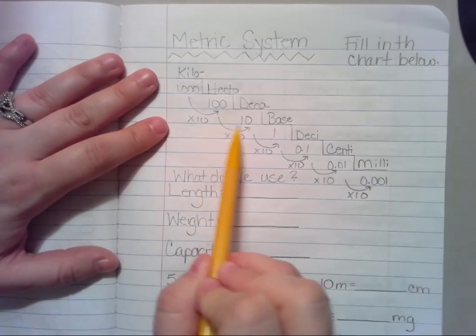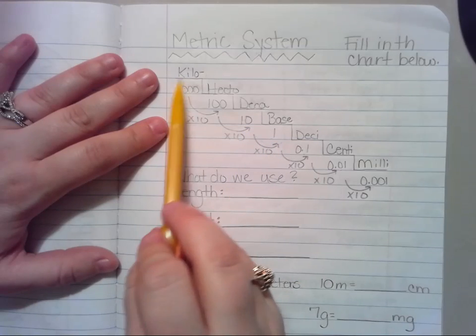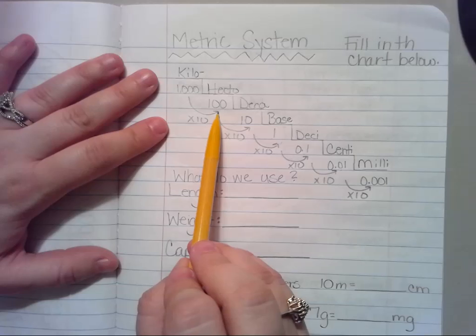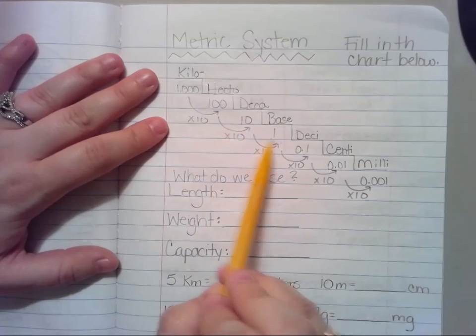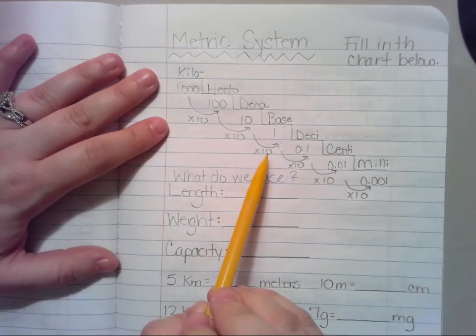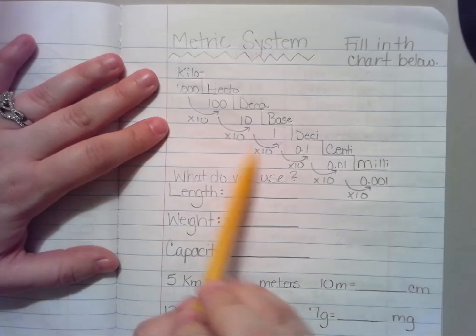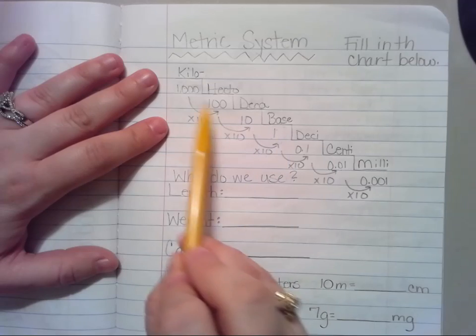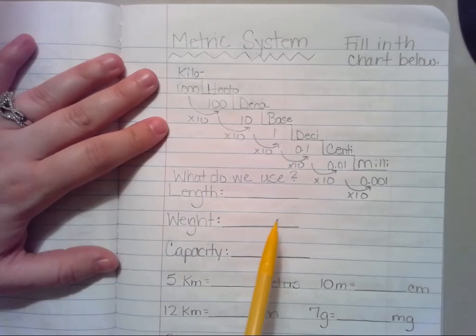Every step is times 10. So if I'm going from kilo to my base, I'm going 10 times 10 times 10. 10 times 10 is 100. 100 times 10 is 1,000. So I'm moving 1,000. It takes 1,000 of my base unit to give me a kilo.